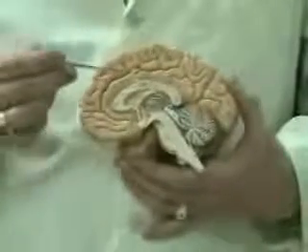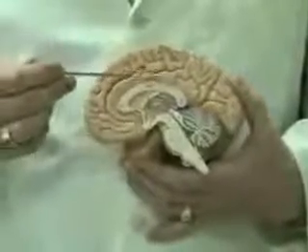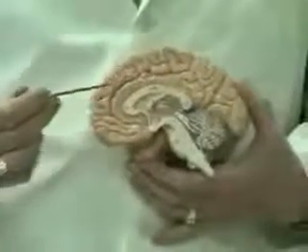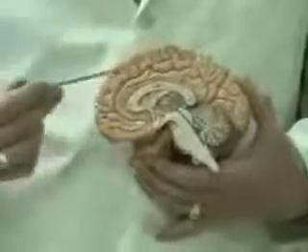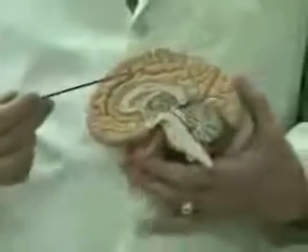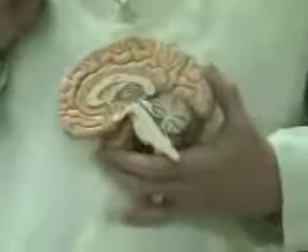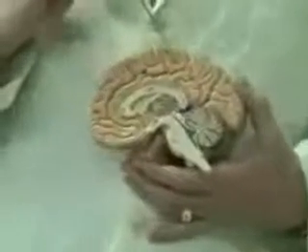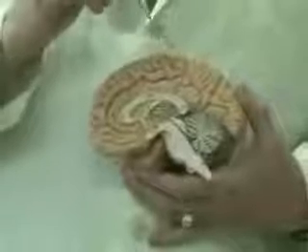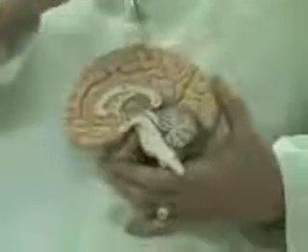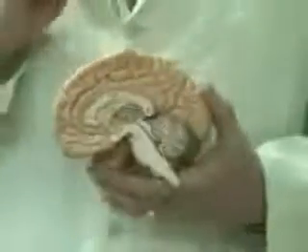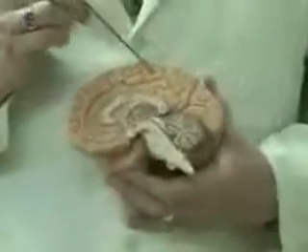Immediately above that corpus callosum is a gyrus known as the cingulate gyrus, and immediately above that is the cingulate sulcus, which divides the cingulate gyrus from the remainder of this cerebrum. Where the central sulcus came over the top of the brain, there is an area known as the paracentral lobule. If we were to follow that laterally, we would find that it leads to the central sulcus on the lateral aspect of the brain.